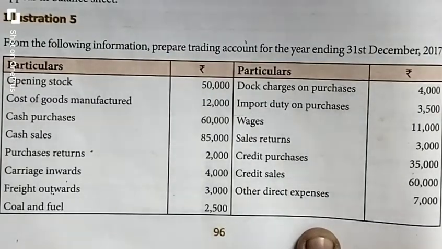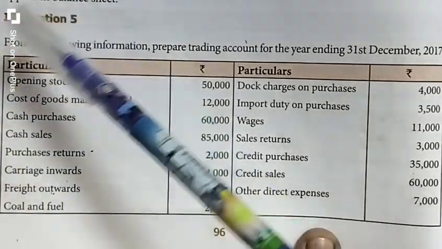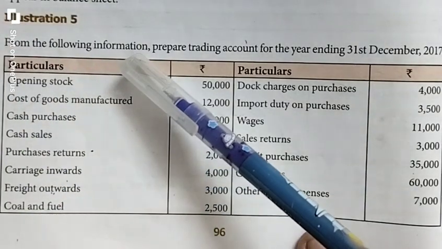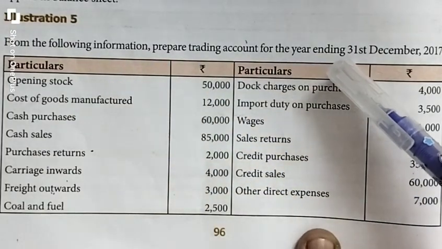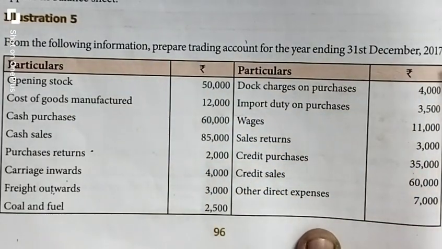Hi everyone. Today we are going to discuss 11th standard accountancy, unit 12, final accounts part 1, illustration sum number 3. From the following information, prepare trading account for the year ending 31st December 2017.